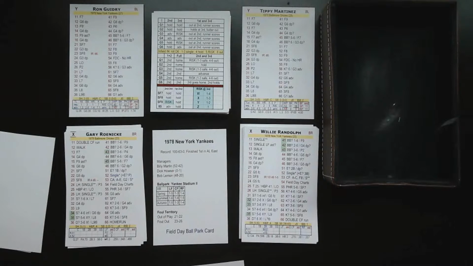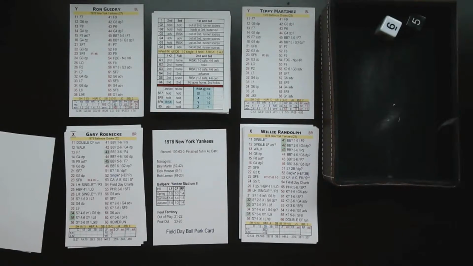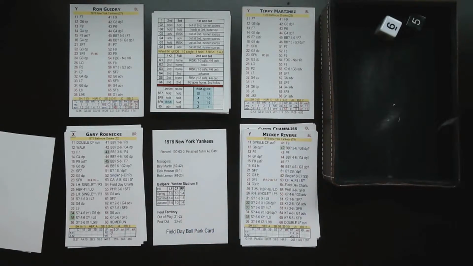Score 5-2. Willie Randolph, top of the order. Randolph today 1 for 3, walk, single, run scored. Here comes a pitch, 56, and strikeout 4-6. Tippy Martinez, a 5. Randolph, swing and a miss. So that retires the side. The Yankees get a couple of singles, and they strand both at first and third.